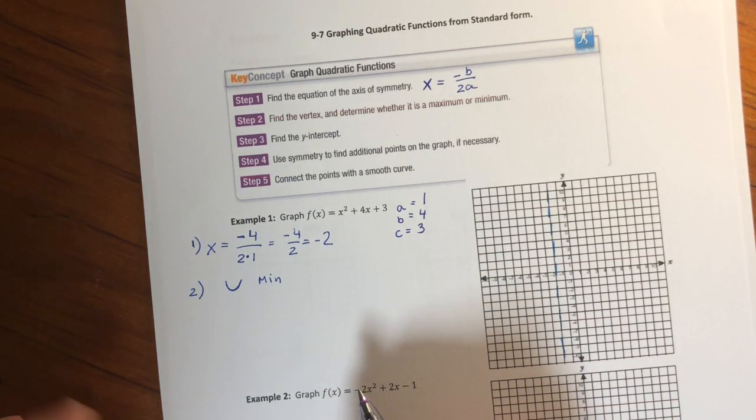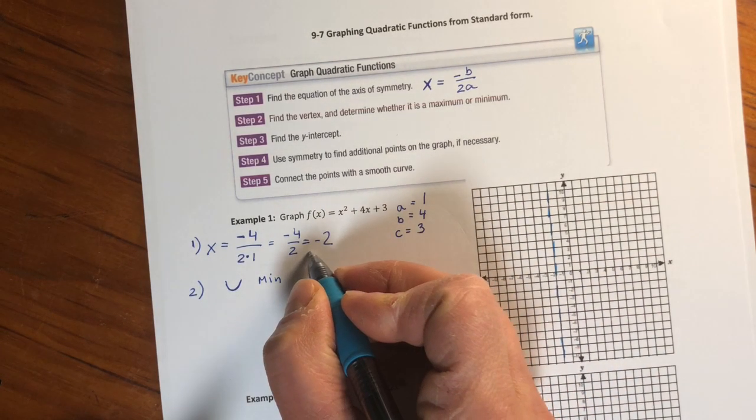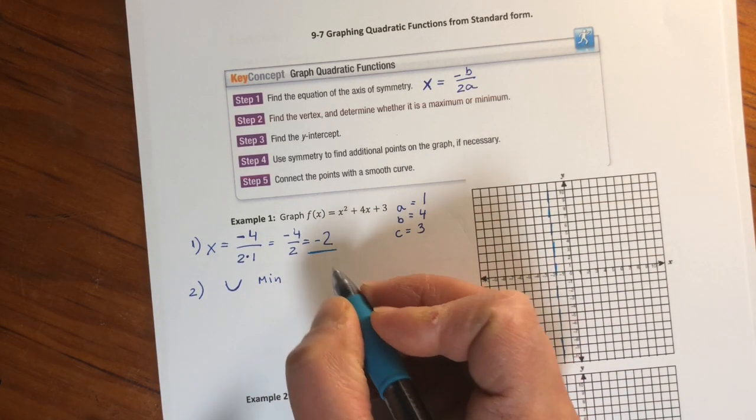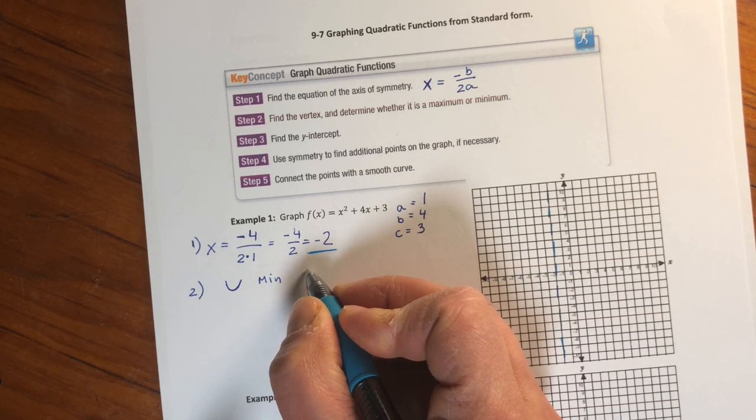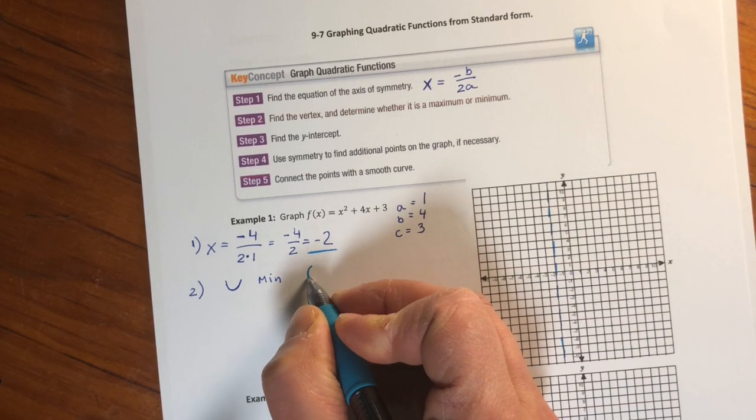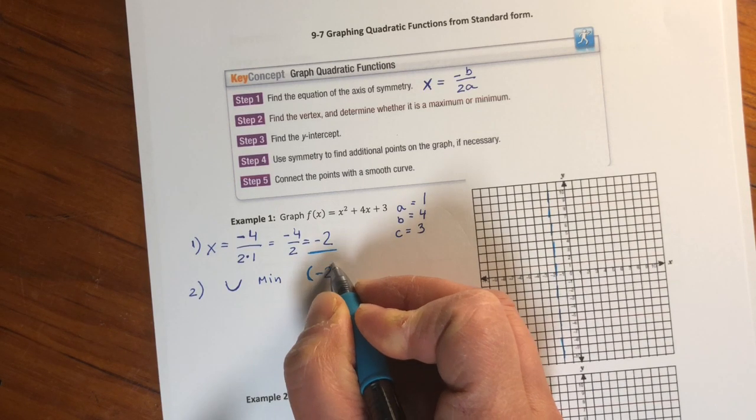But I do want to find the vertex. So remember, what you need to do is take whatever the axis of symmetry is and plug it back into the equation. You need to be very careful. Last assignment, many of us made a mistake with the signs.